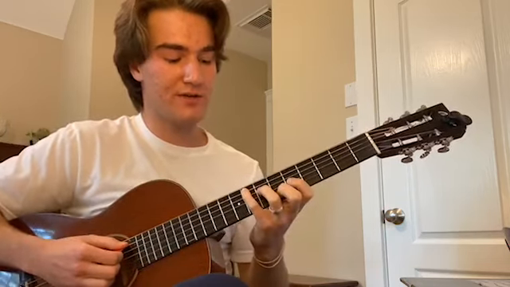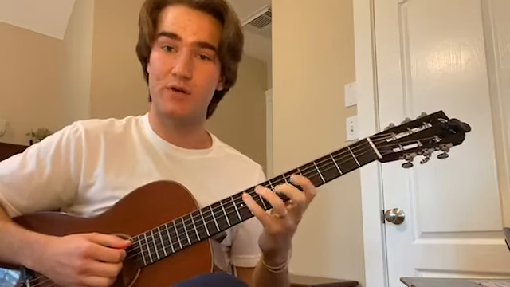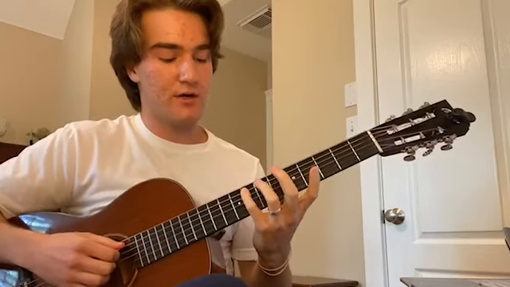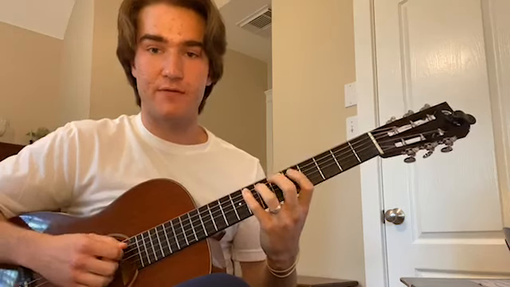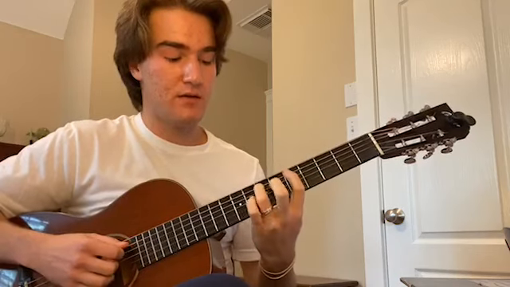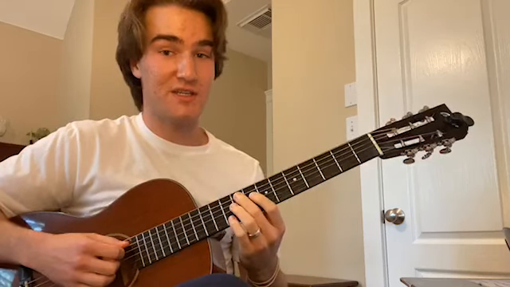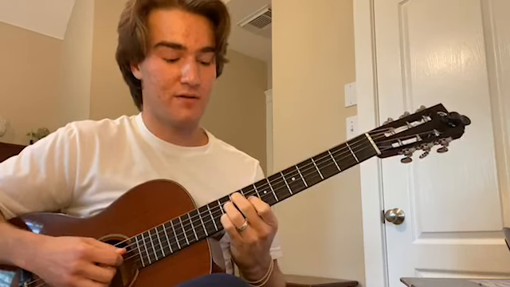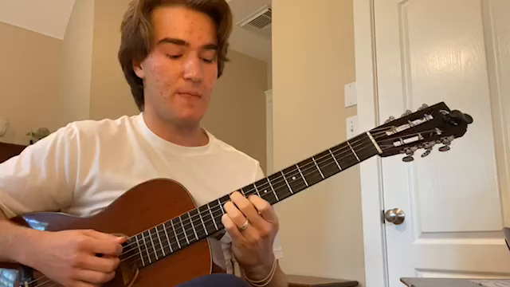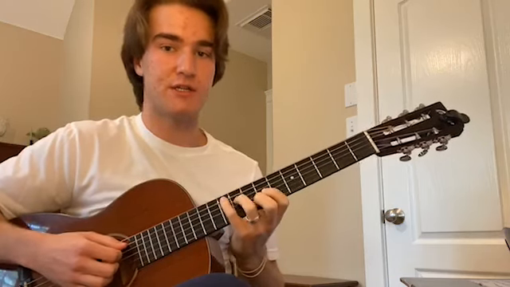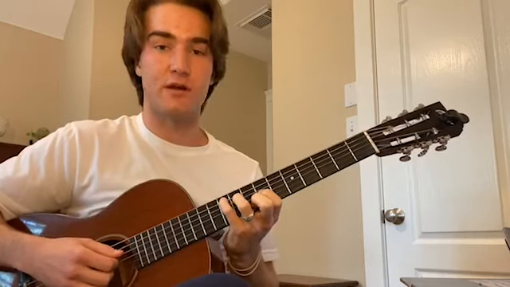Another way in which we can do it, and this is kind of jumping around a little bit, is we could go F, E, D, then up to the F sharp. It sounds a little weird, but it still works. You can use that as diminished to get to the G right here.